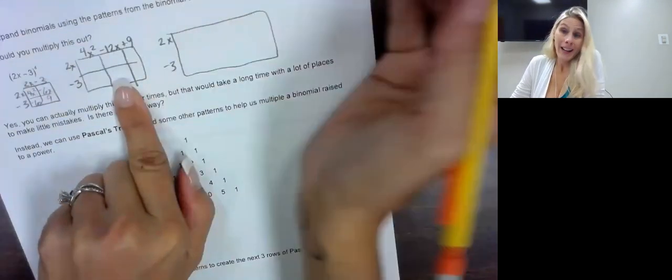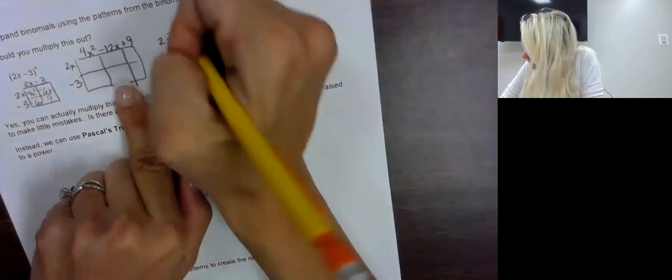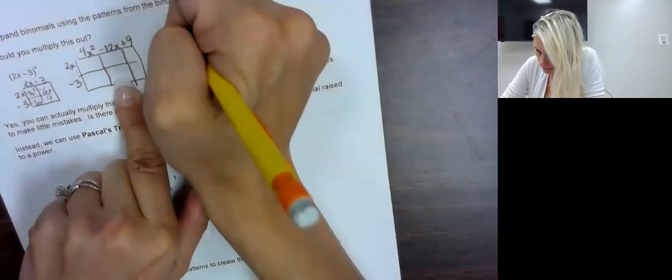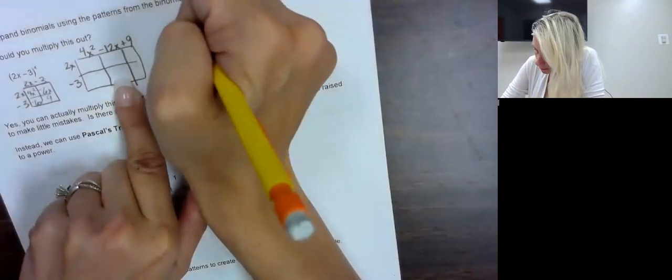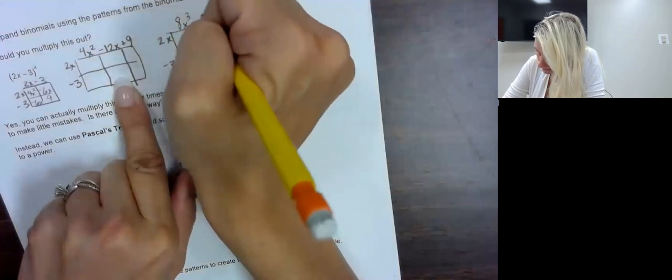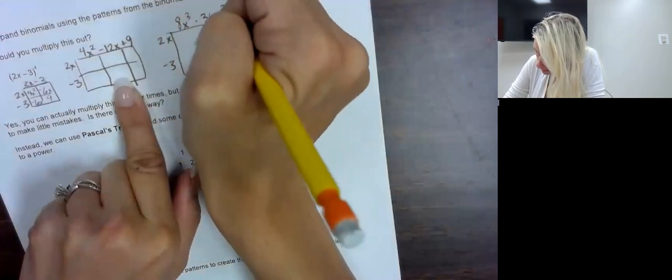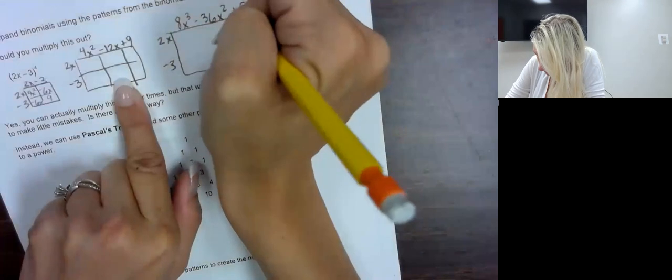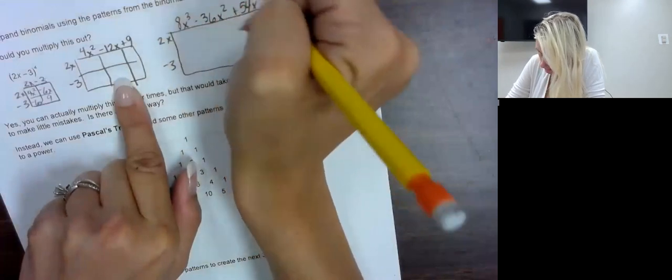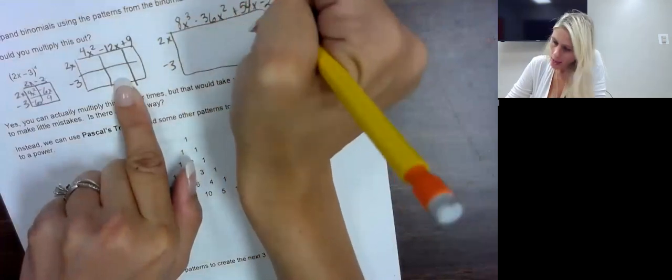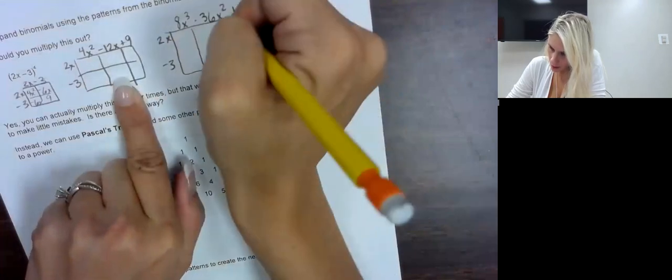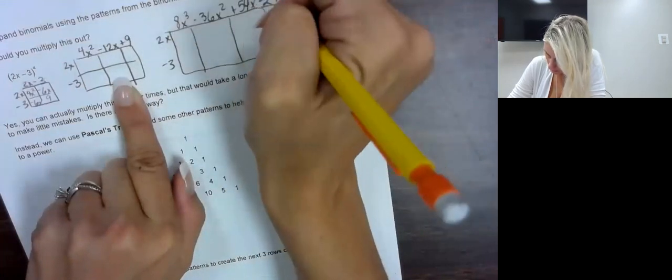What I got from the box here would have been 8x cubed minus 36x squared plus 54x minus 27. And then you would do it here. Let's add that on there.